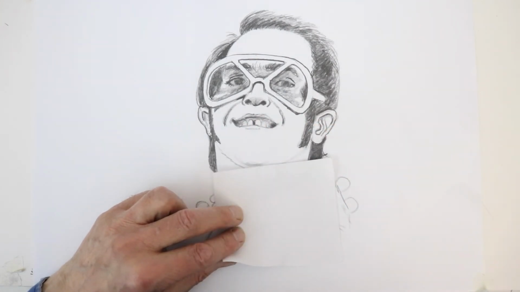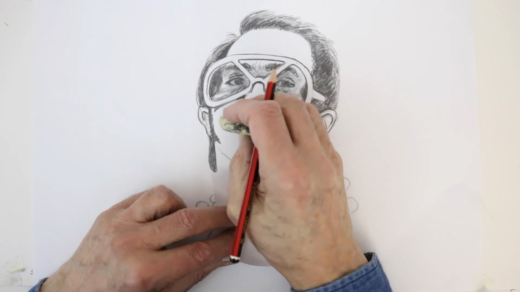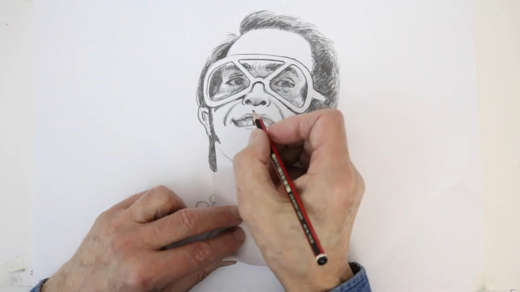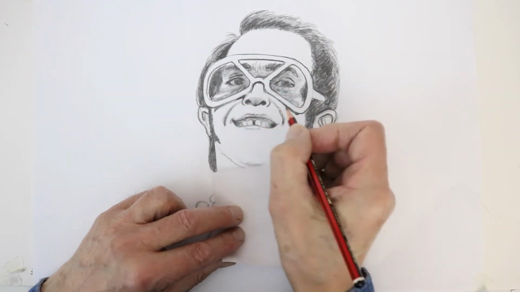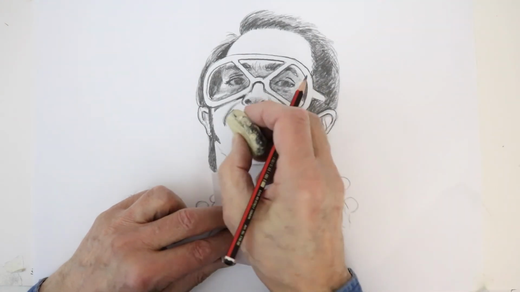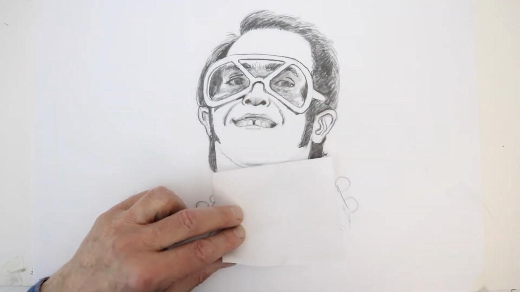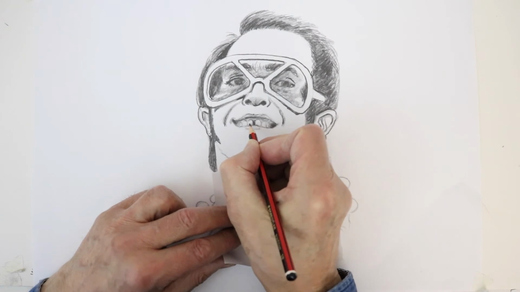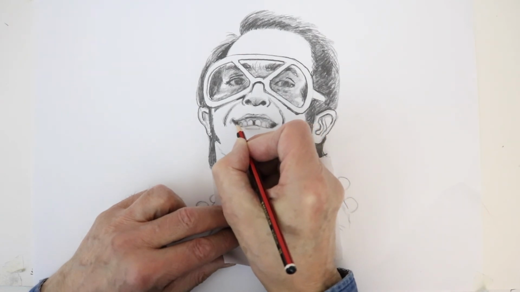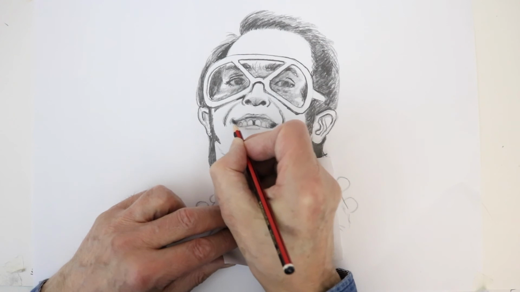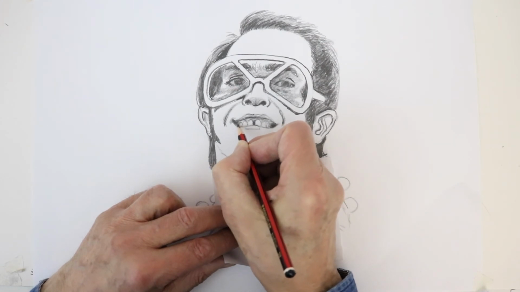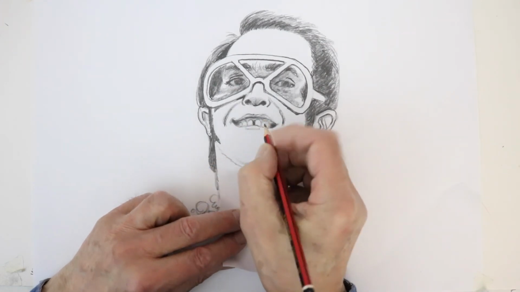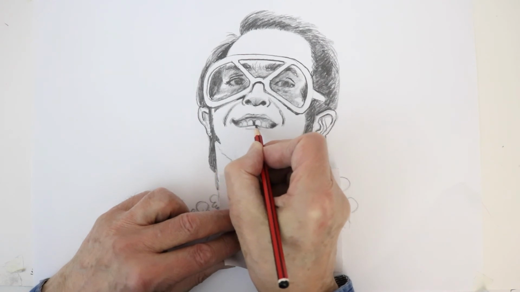Like that. Perhaps a bit more light on this side. I'll take that out actually. There'll be a bit too much shading in there. That's right, only comes to about here. You can see that tooth there. Right, a bit more line across there.